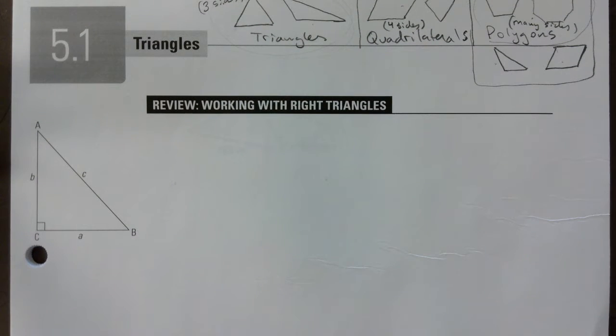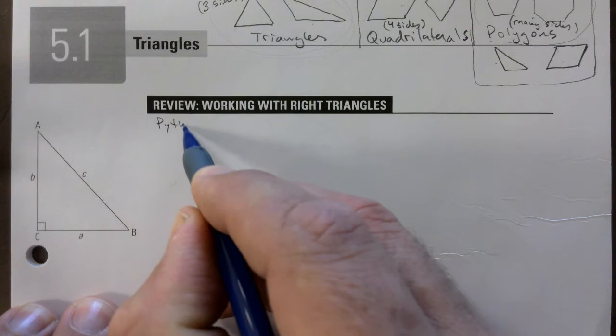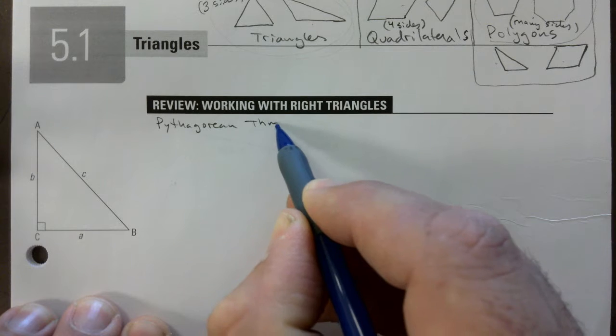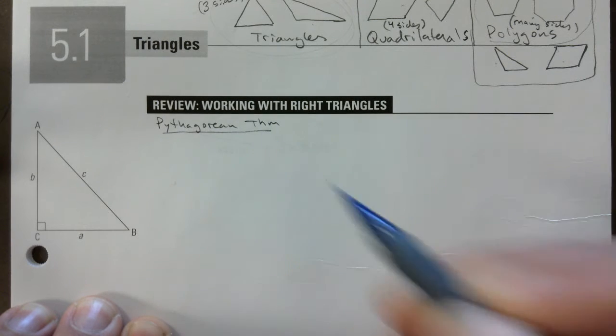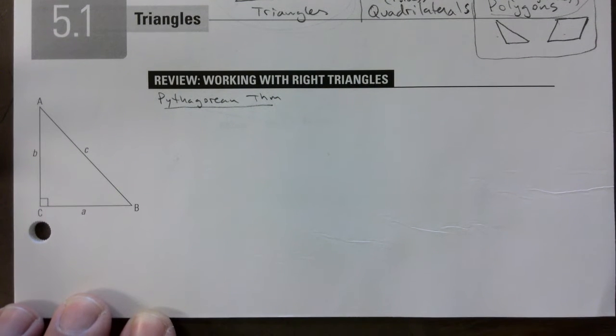So working with right triangles, I need to review the Pythagorean theorem. So write that down. Pythagorean theorem, because we're going to use it quite often in this section. And I need you to be quick. There are 2 cases.